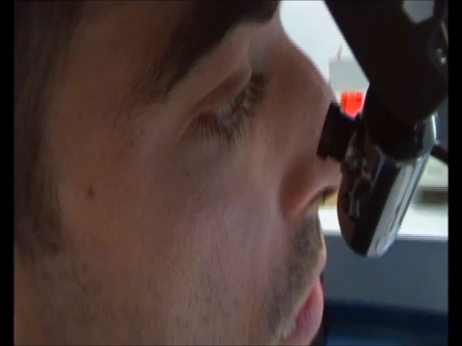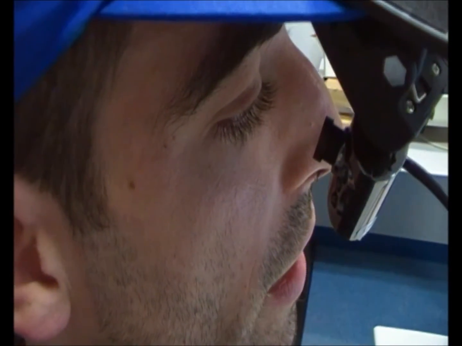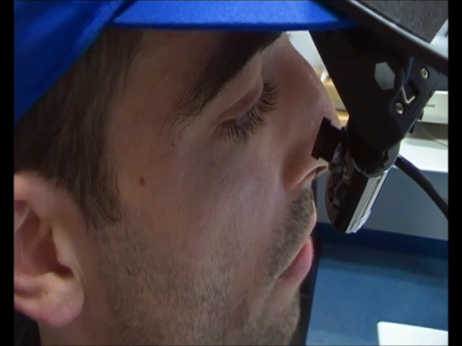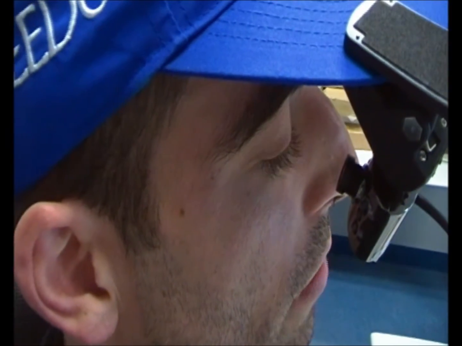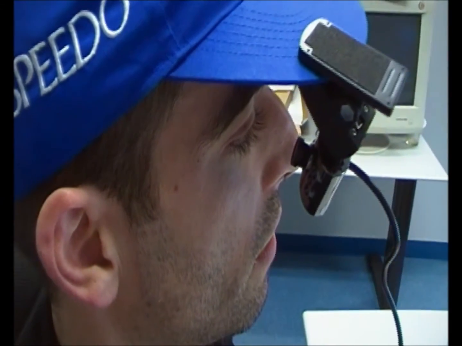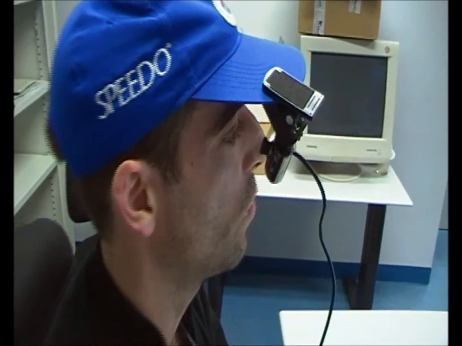So I just performed those 10 gestures, and there was one mistake made. The recognition rate was 90% because of a mistake that I made. And this is how the gaze gesture recognition engine works.